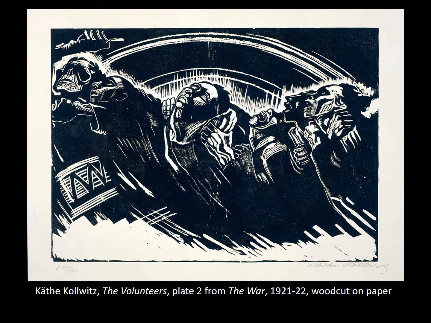The most famous of the plates is the volunteers. And it's interesting because it's the only one that shows anything of soldiers at all going into battle. And so here you can see a group of men sort of ecstatic with their eyes closed, following a drummer who is a skull. So this is the image of death, who's actually leading and marching them into war. I believe that it's this figure that you see right here, who is the image of her son Peter, who closely follows that image of death.